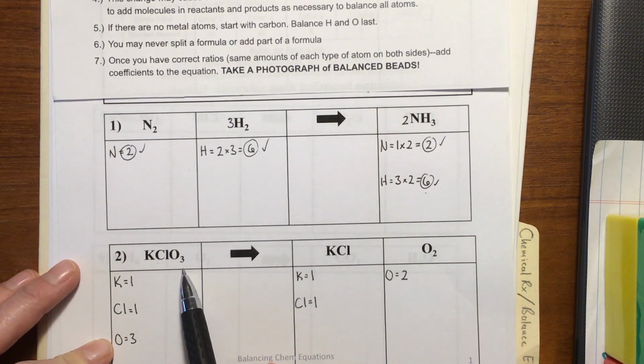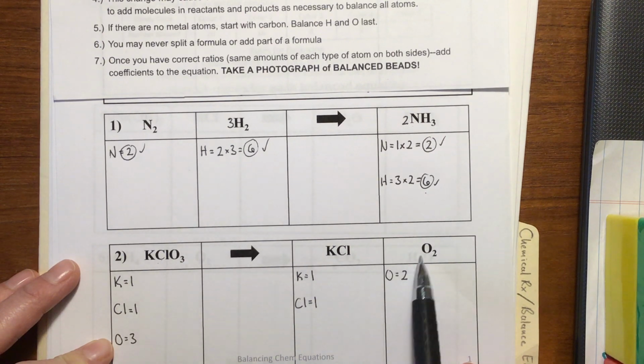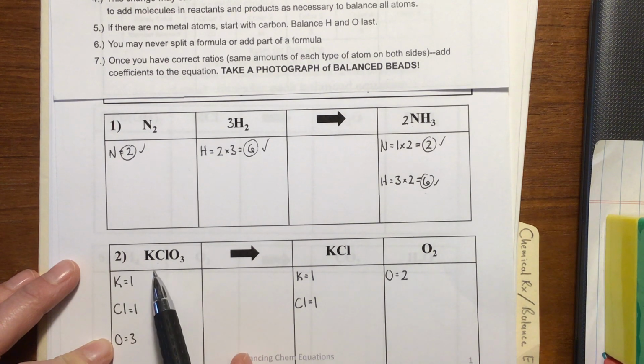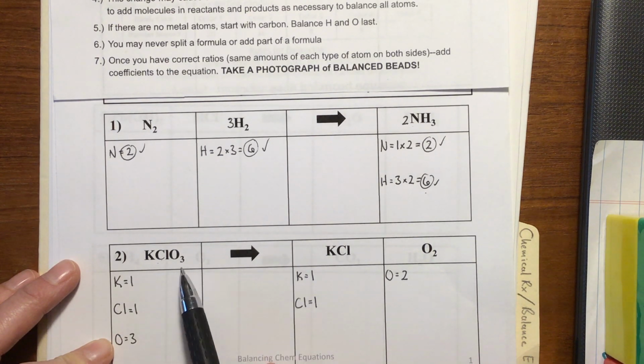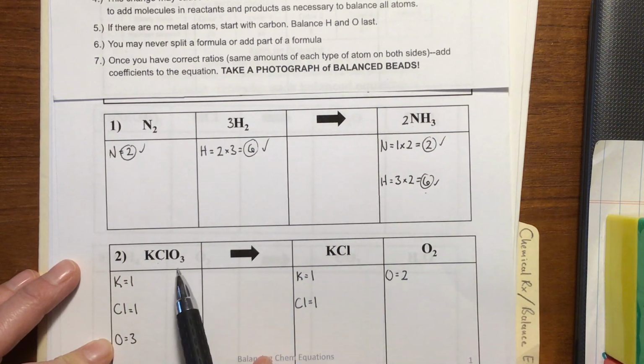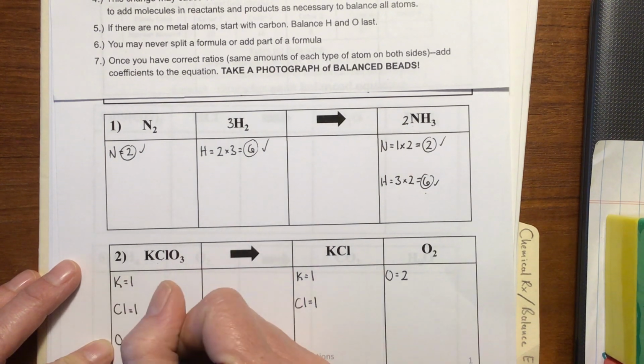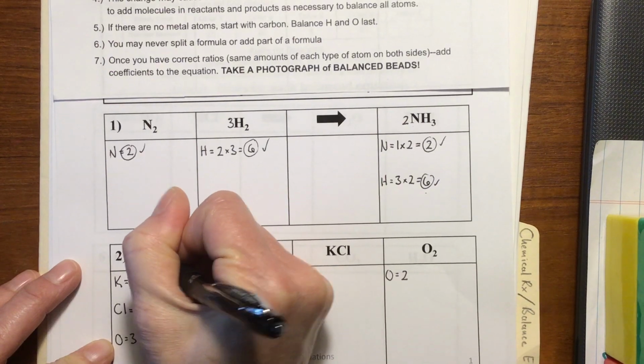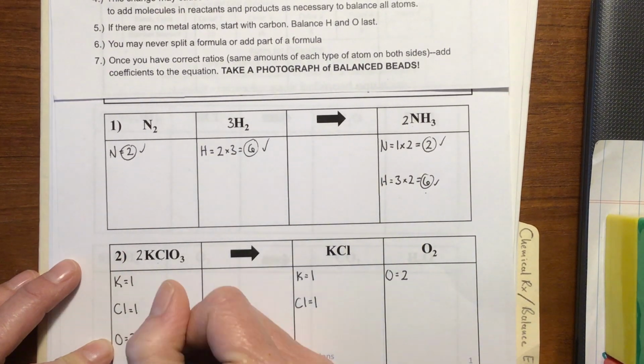We could go back and forth, and so we would add an oxygen molecule on this side and then come back over here and have to add another KClO3. But whenever you have a situation where you have an odd and an even subscript and you're comparing, you're going to have to find a number that both of them will divide into. In this case, that's going to be 6. So if I multiply the oxygen subscript 3 by 2, I would get a 6. And so I'm going to put a coefficient of 2 right there.